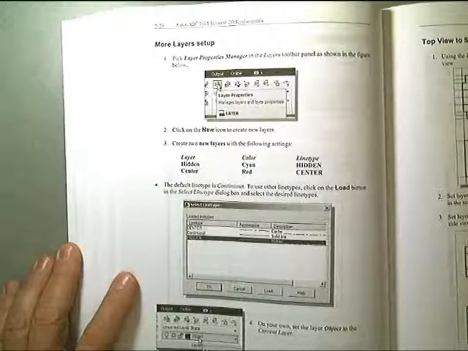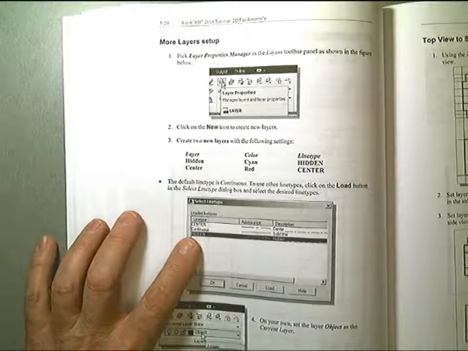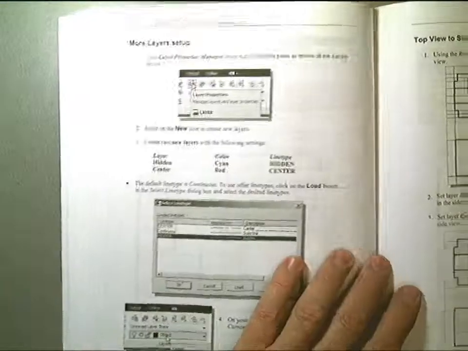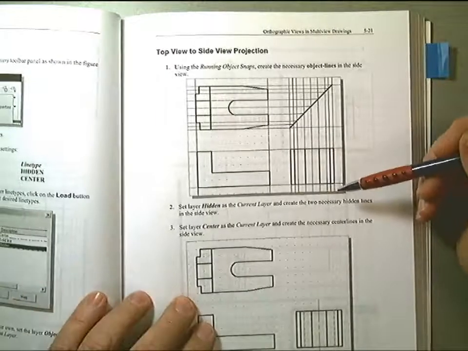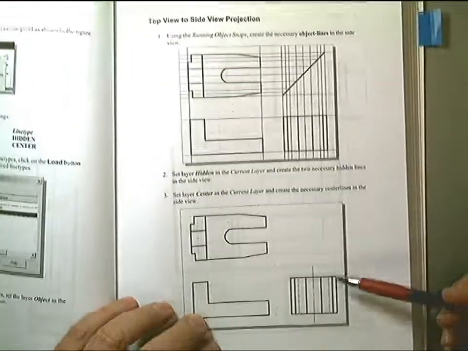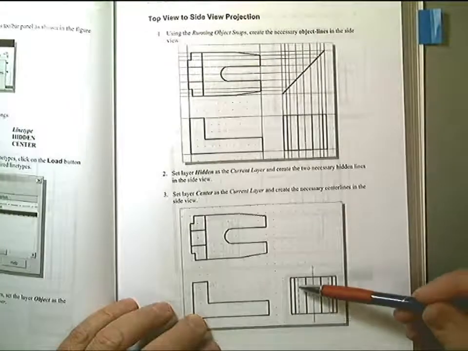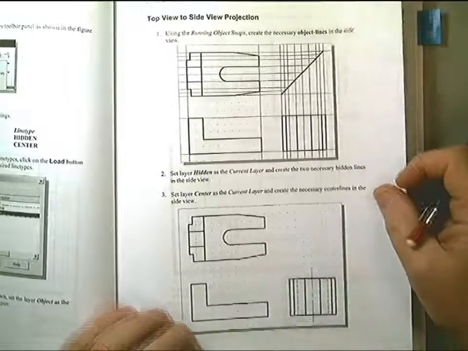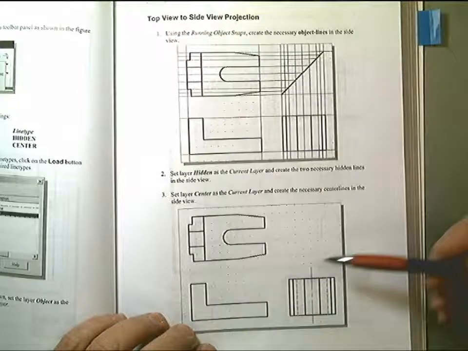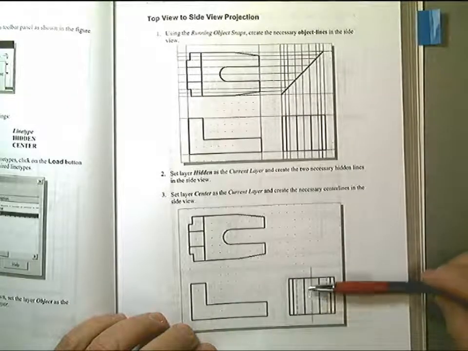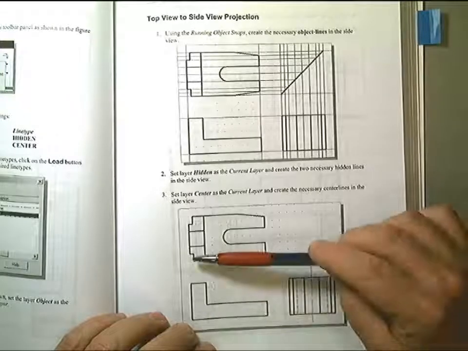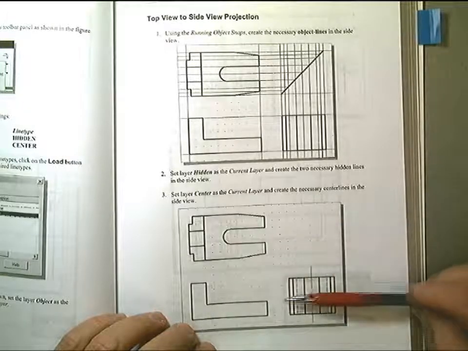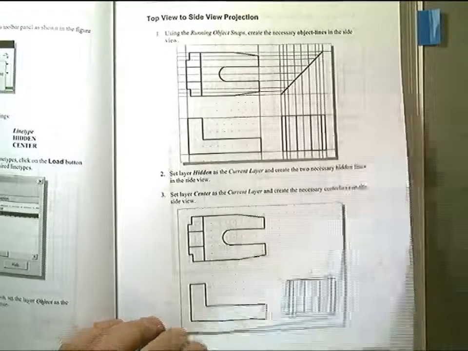And then we're going to create another layer, a new layer called hidden. We run the lines down. We change layers and draw our hidden lines in that represent the object. Now at first it looks pretty weird because those lines don't go all the way through. They are to represent this. That is, there are some other lines cutting through here.